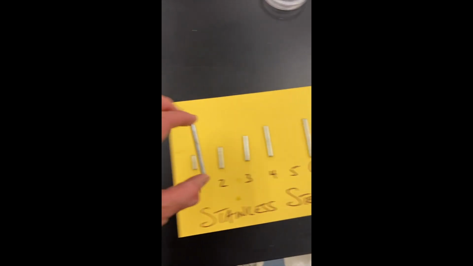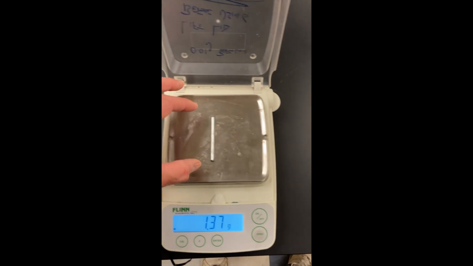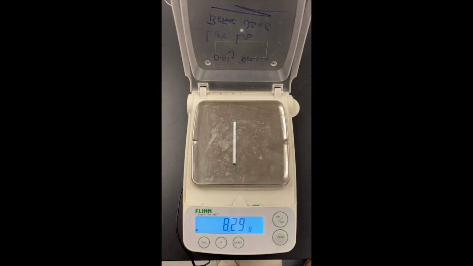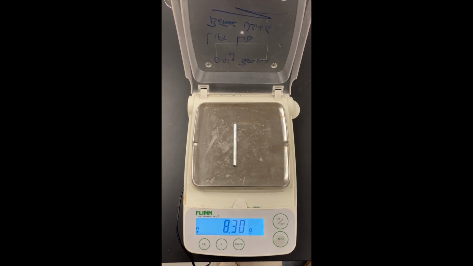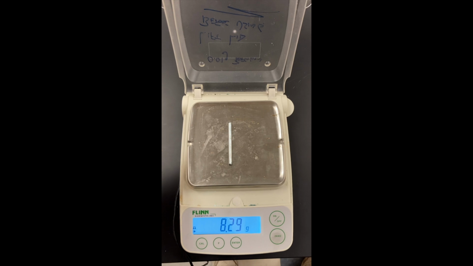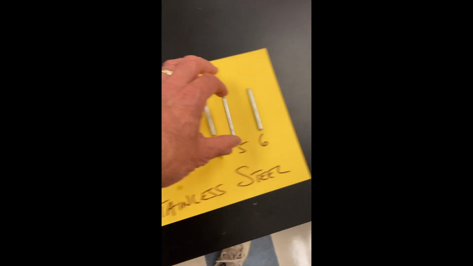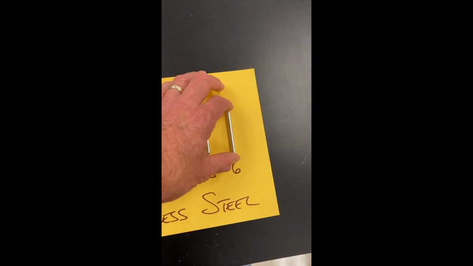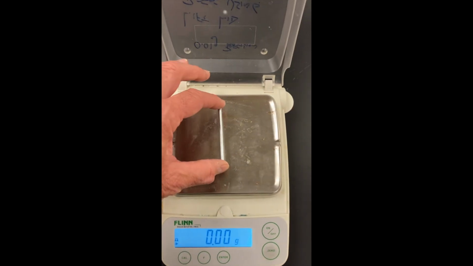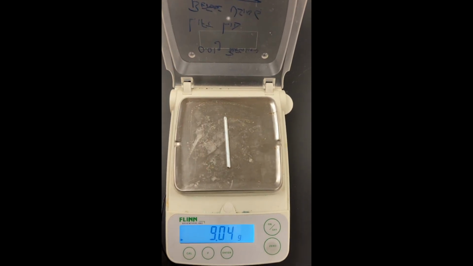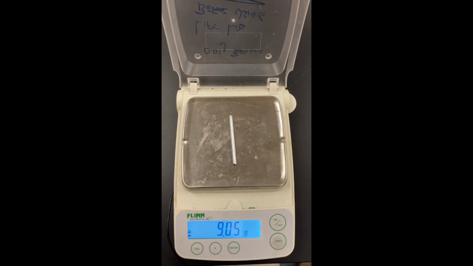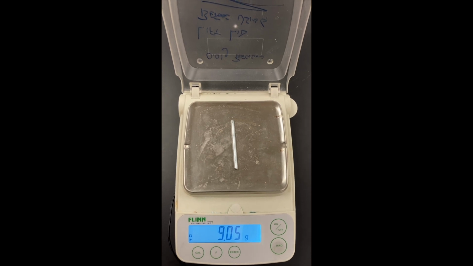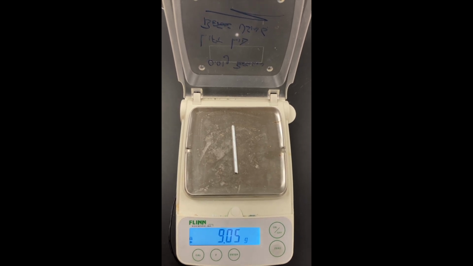Piece number 5. Record this data. And last but not least, let's record the data for piece number 6. Notice I made sure that the balance was at 0. And this is the mass of the last piece, piece number 6.